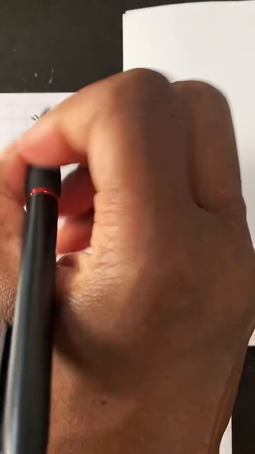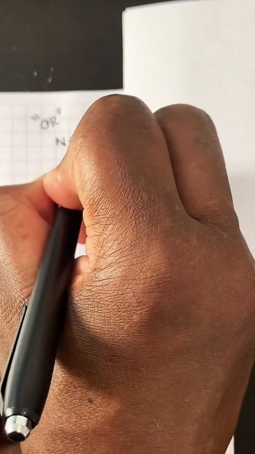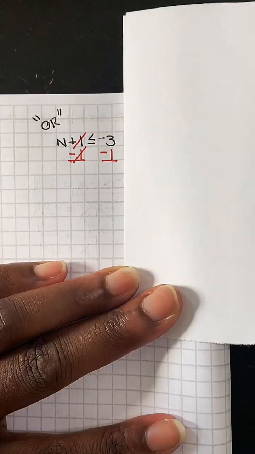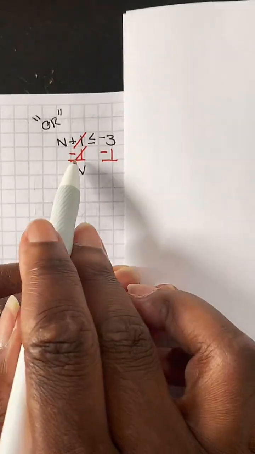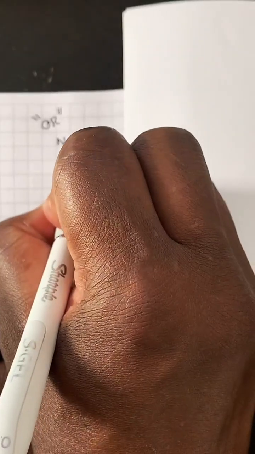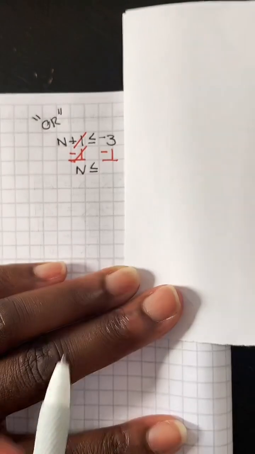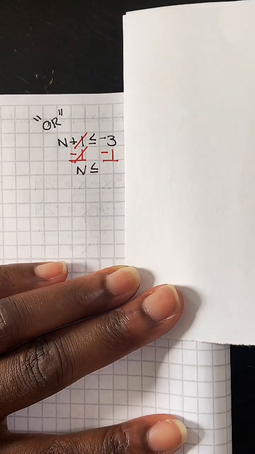Subtract 1 on both sides. There we go. Thank you, Houston. So we're going to subtract 1 on both sides. So -3 minus 1 is -4, and we're done. We're going to bring down our n. And since we subtracted 1, that inequality sign does not change. But n is less than or equal to what?